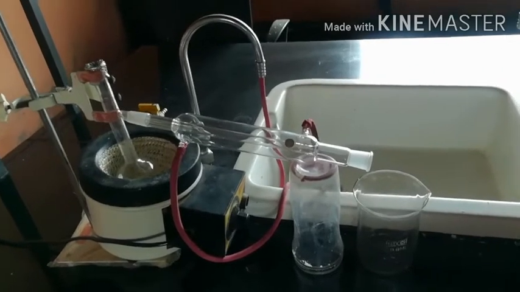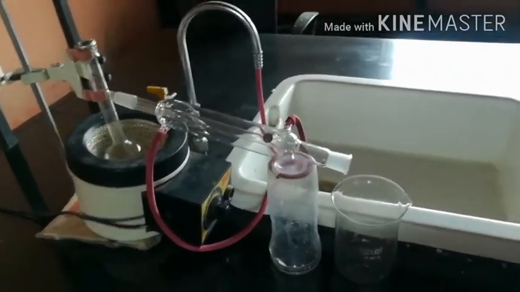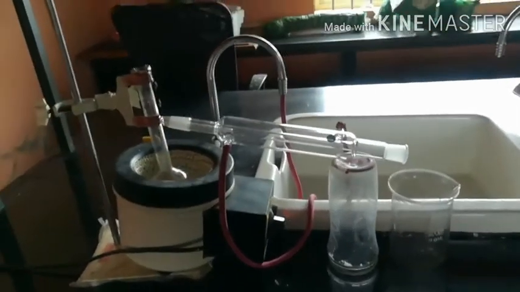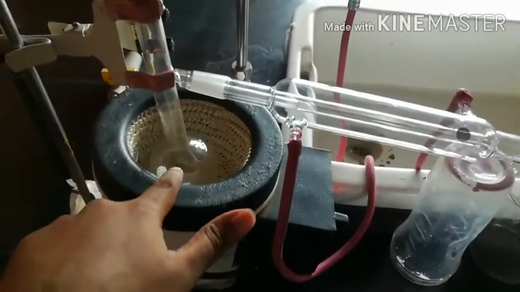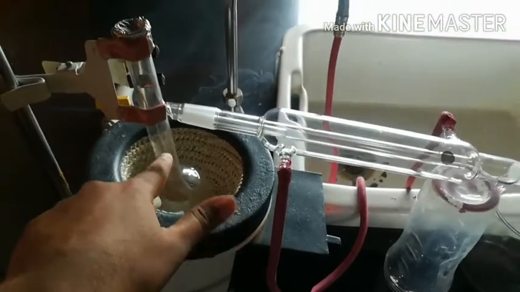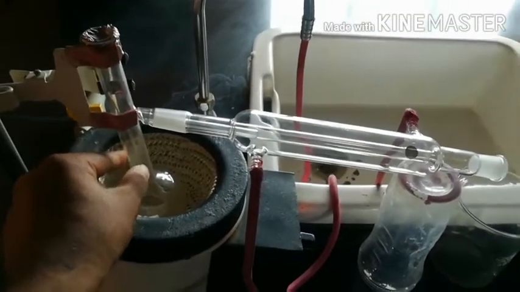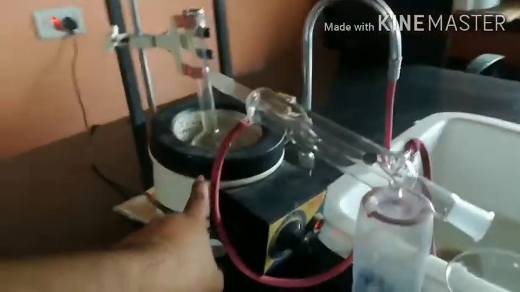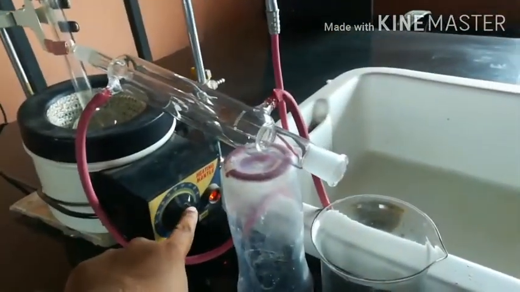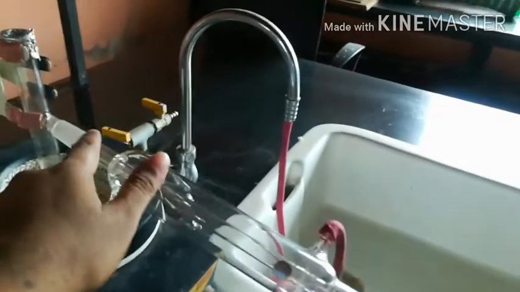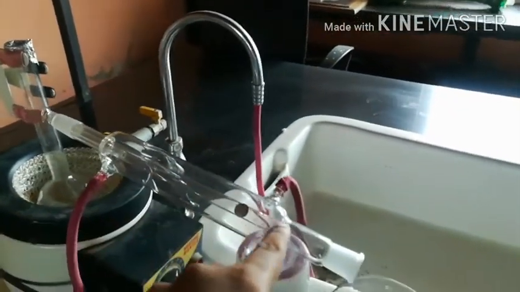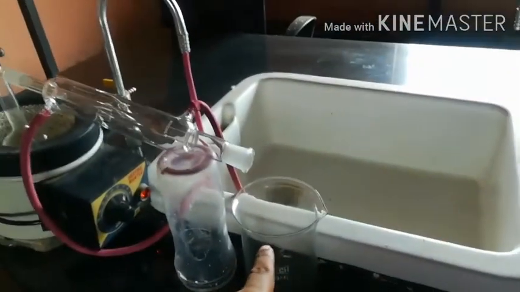For example, if you want to separate a water and alcohol mixture, we take it in this glassware called the distillation flask. This is your temperature regulated heating mantle. This part here is the condenser, and this is the collecting beaker.